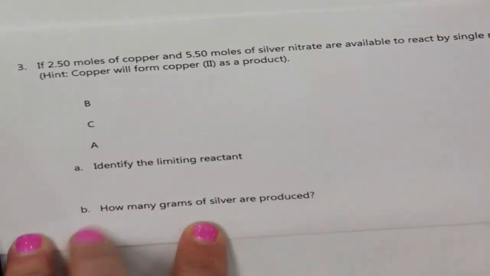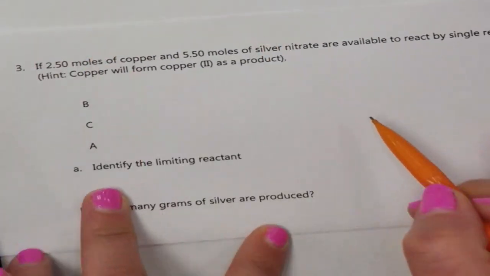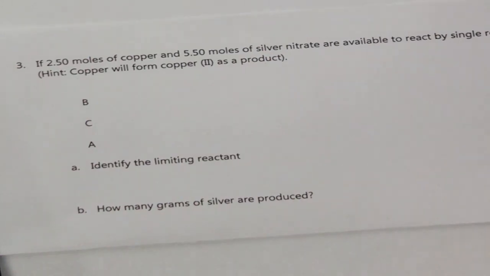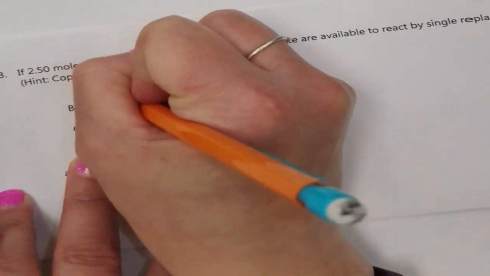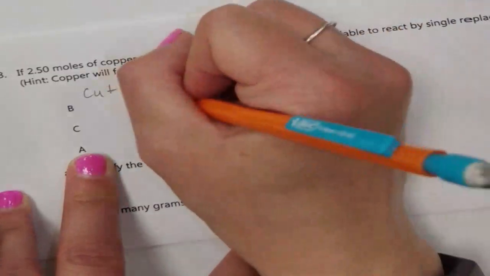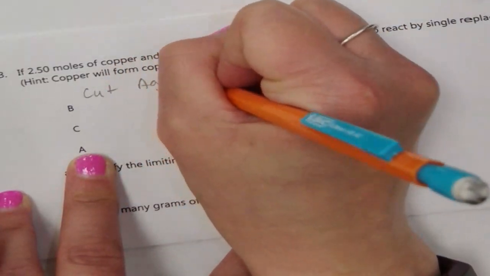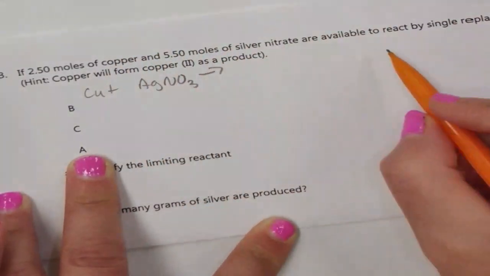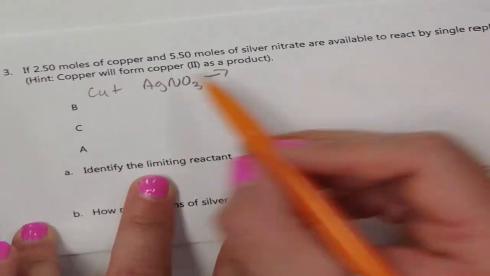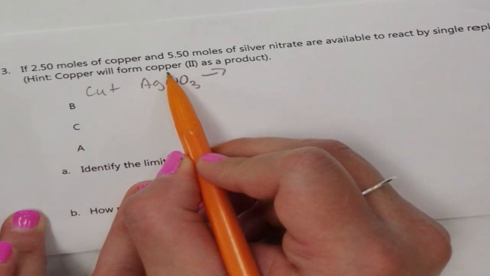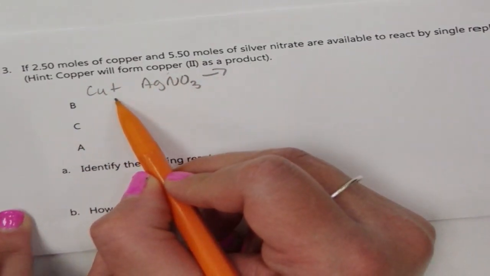All right, step 1. When we read our problem, step 1, we need to write us a balanced chemical equation. So I have copper and silver nitrate, and they are going to react by a single replacement. Hint, copper is going to form a copper 2 ion.